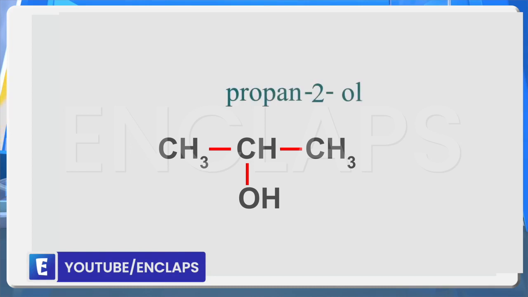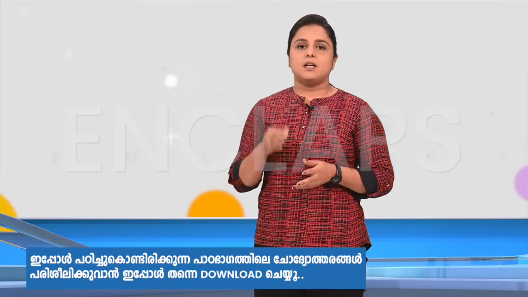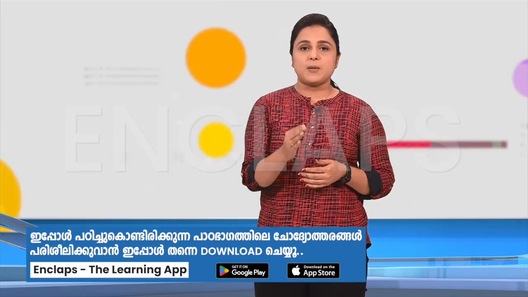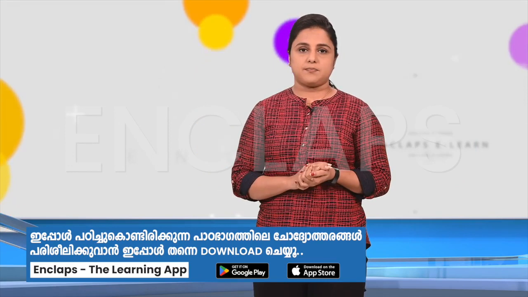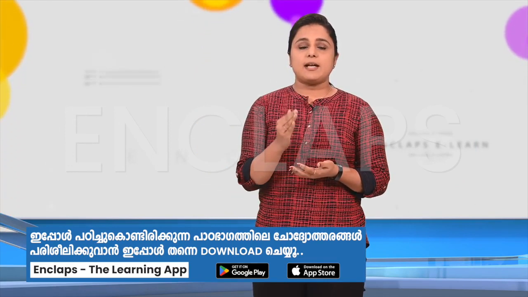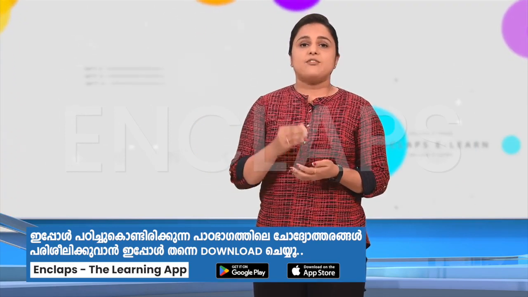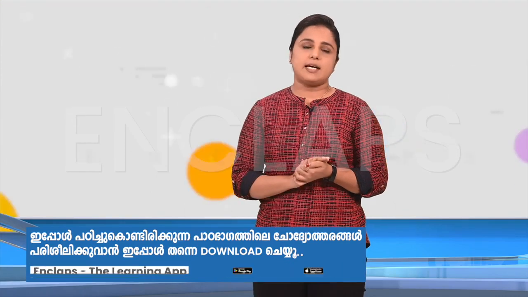So, propan, then the position of the OH group, 2-ol. Propan-2-ol is the name of this alcohol. Now we know how to give IUPAC names to alcohols. If the name of an alcohol is given, we can draw the structure of that alcohol.